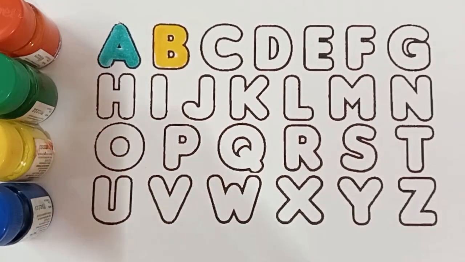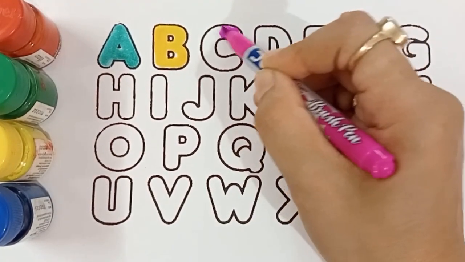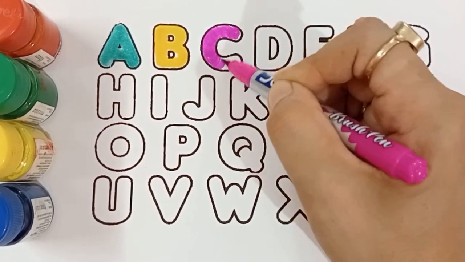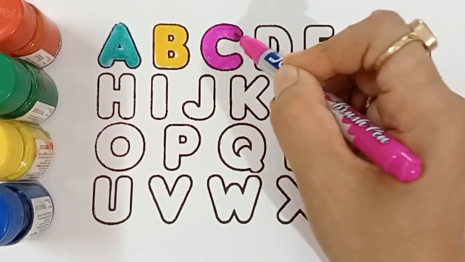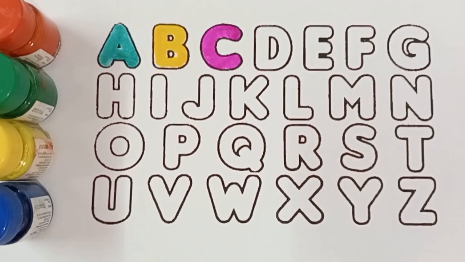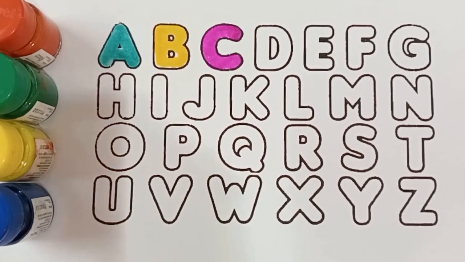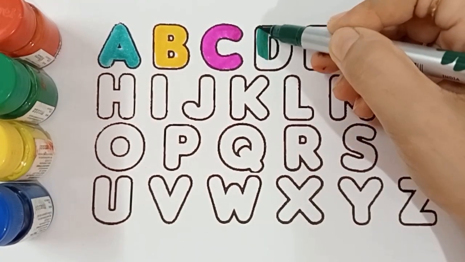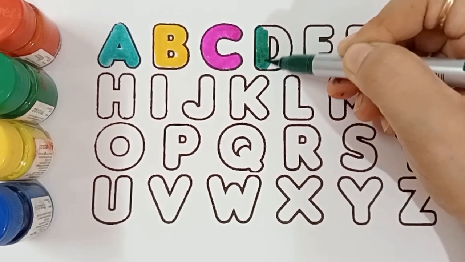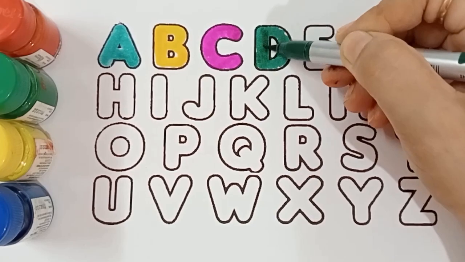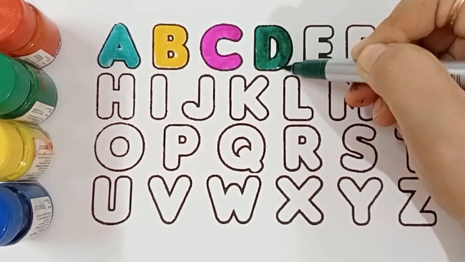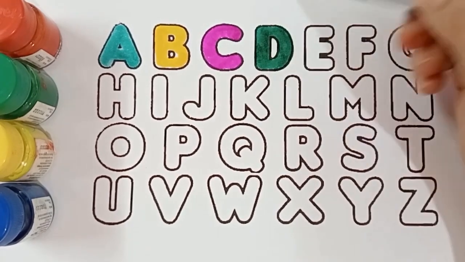Pink color. C for cake. Pink color. Dark green color. D for drum. Dark green color.